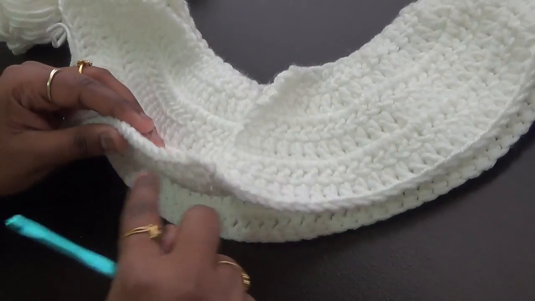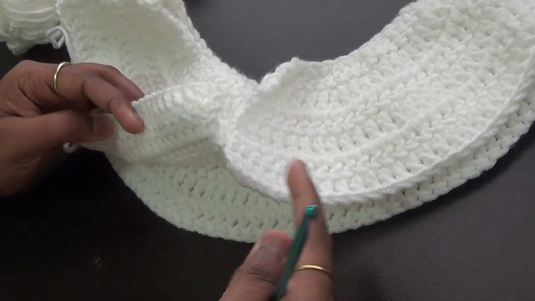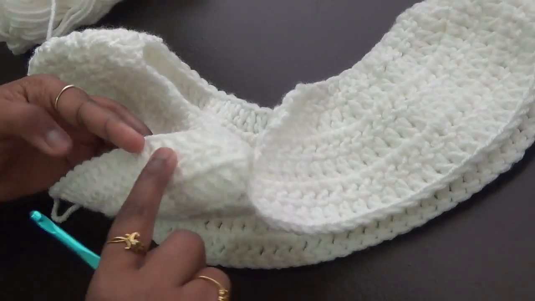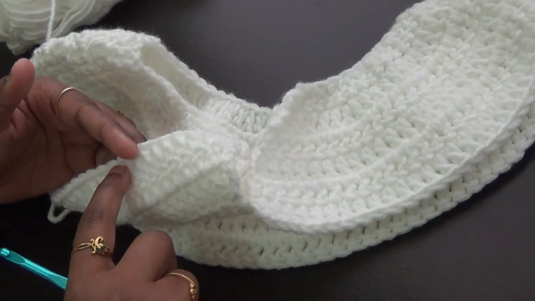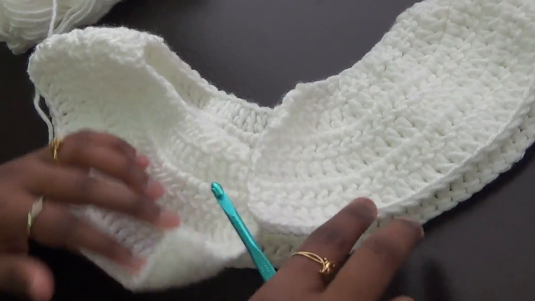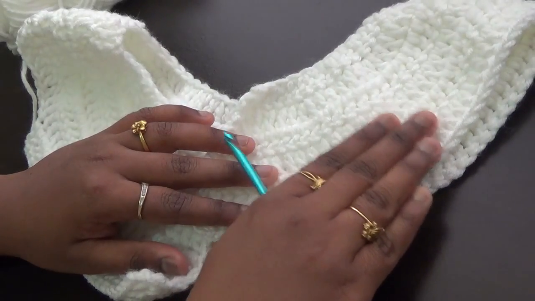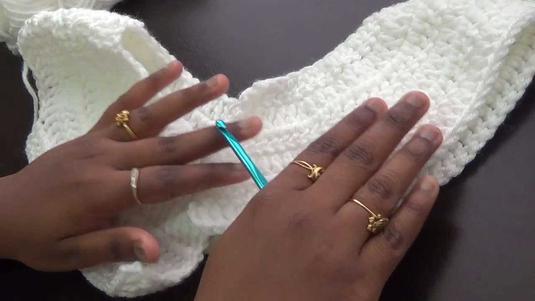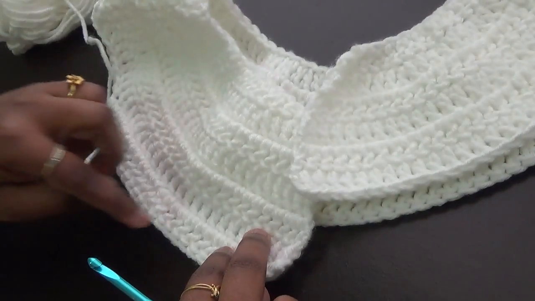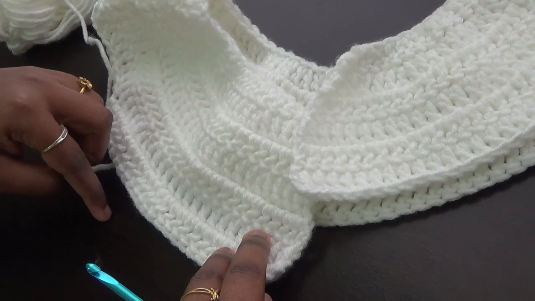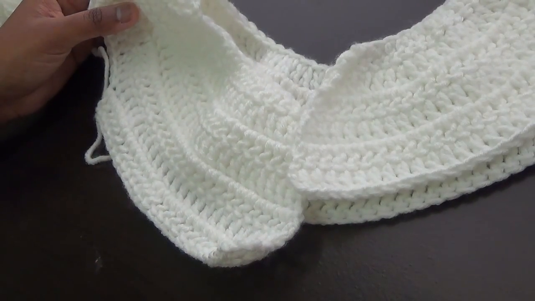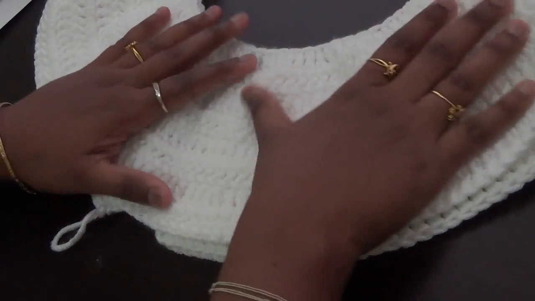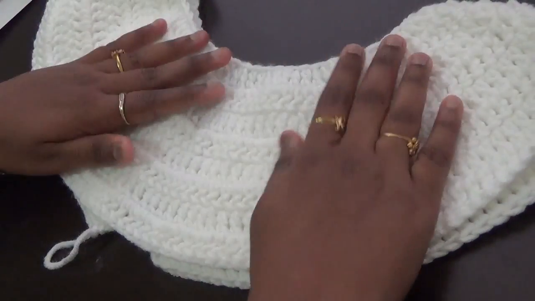Okay, so continue 2 more rounds. If you are doing for 24 month baby, continue the only one round. If you are doing for 12 months and 18 months baby, stop here. At the 6th row itself if you are doing for a 6-month baby. Okay, so after I complete my 2 more rows, we will form the armhole. Okay, alright, now I have completed my 8 rows.